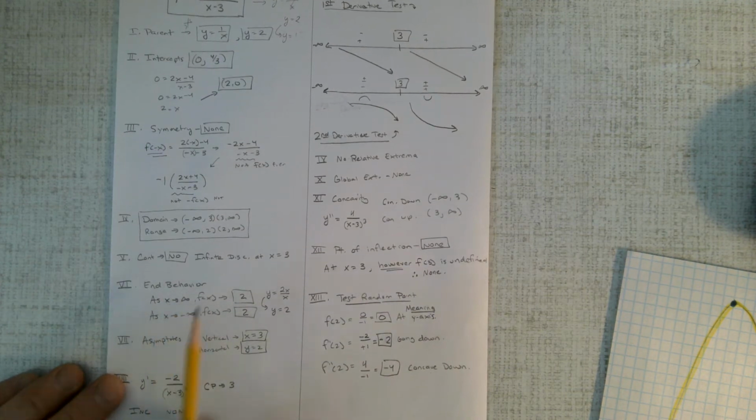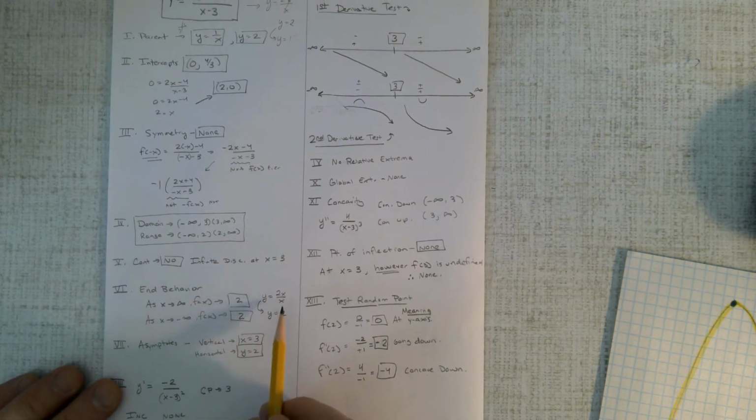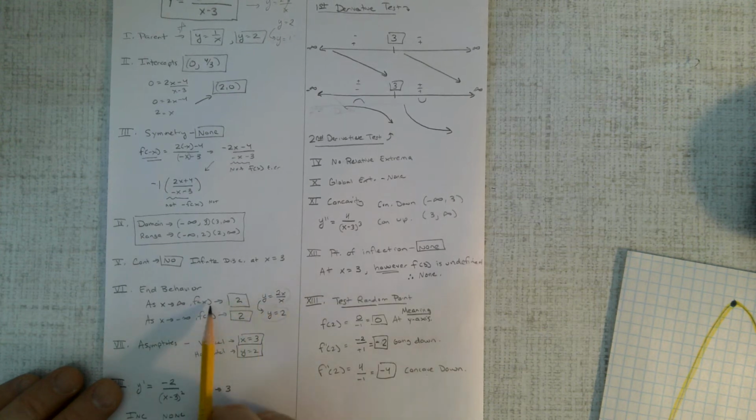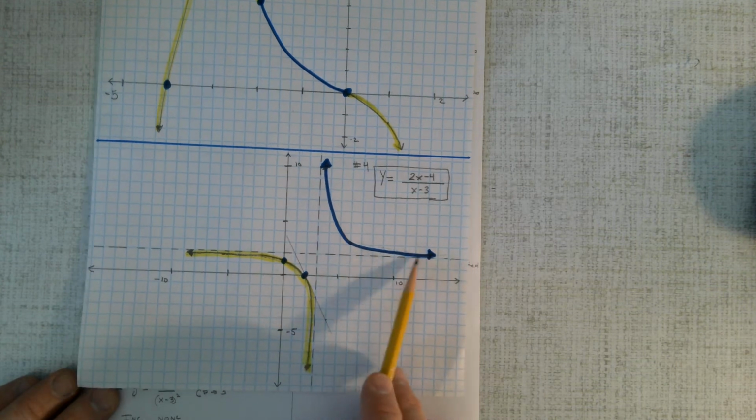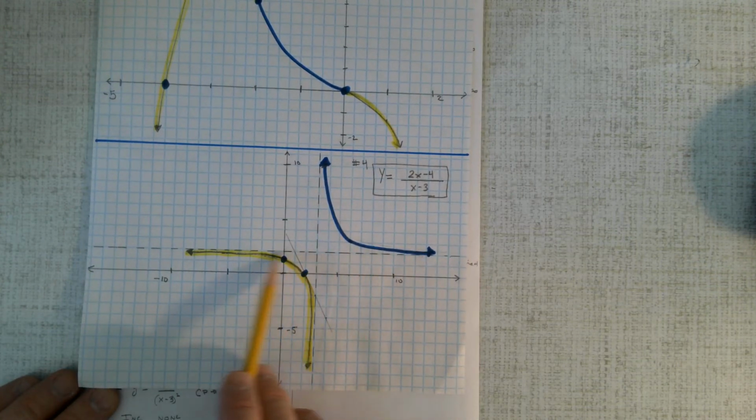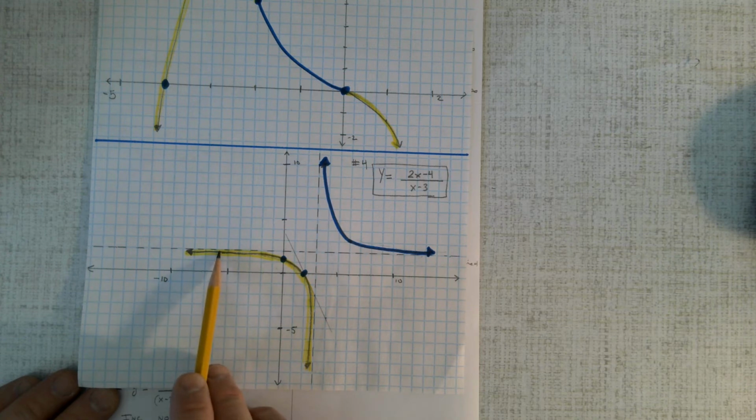As x goes here, let's just look at the most important part of the graph, y is equal to 2. So as we get closer to infinity, we get closer and closer to 2. Well, that's what makes this asymptote here, and you should see that in the picture. As we go out to infinity, it's going down to this asymptote. As I go to infinity this way, it's going up to that asymptote.